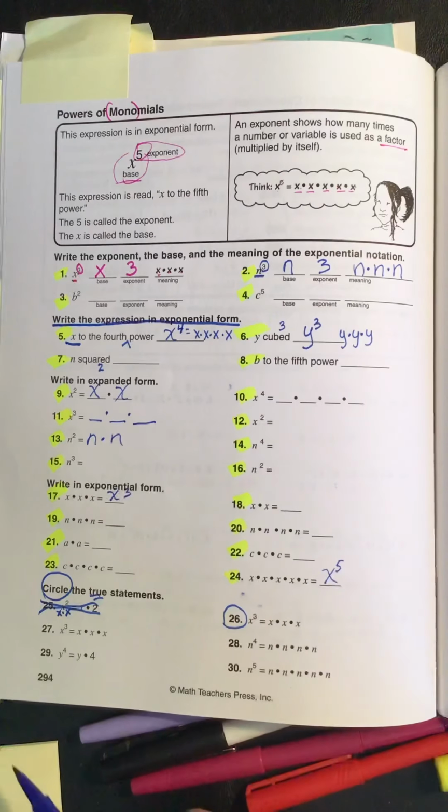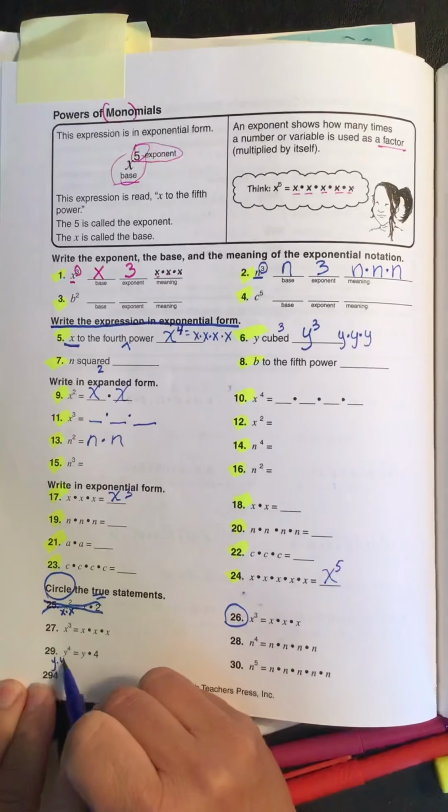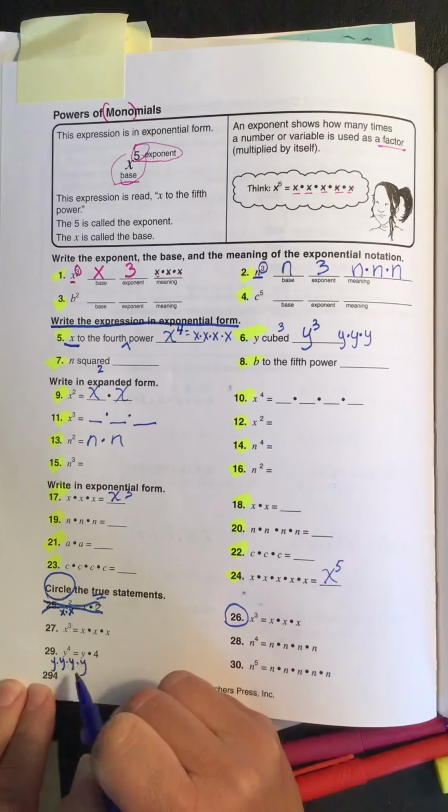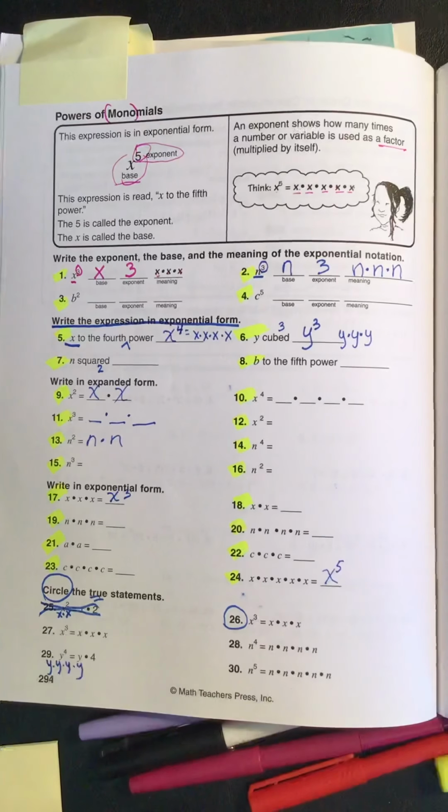Great. Circle that one. 29. Y to the 4th power would look like y times y times y times y. Okay, but they did not do that here. They said y times 4. That is not correct. Cross it off. And then number 30, n to the 5th power, would be n times n times n times n times n. And it looks like they did a great job. Please circle that one also.